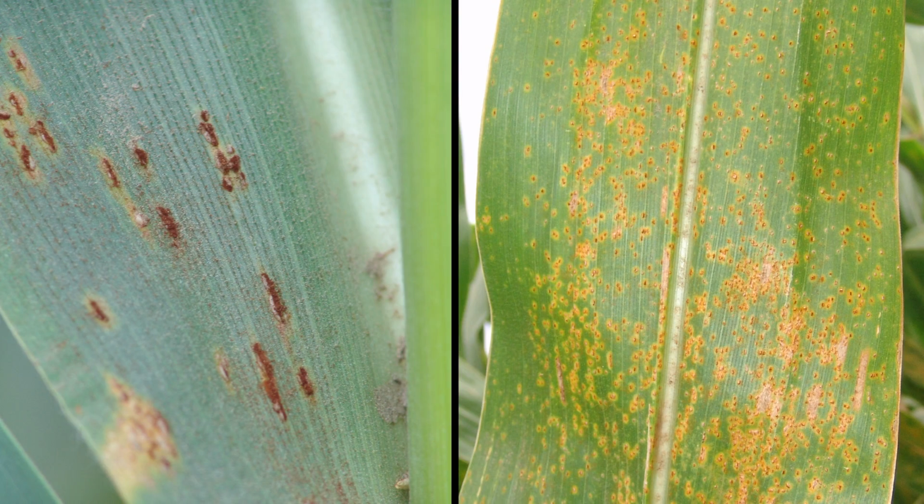If you're having difficulty differentiating these diseases or any other, be sure to send a sample to your university diagnostic laboratory or contact your local university extension office for help.